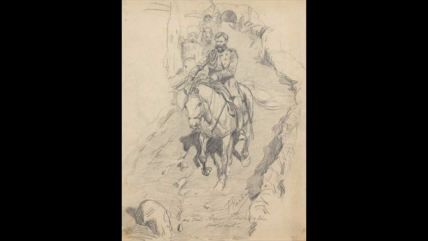And you'll notice there's not much shadow on the figures themselves. The horse is mostly in light, and so is the figure. And that's a common lighting scenario that you're going to see in some of his sketches.